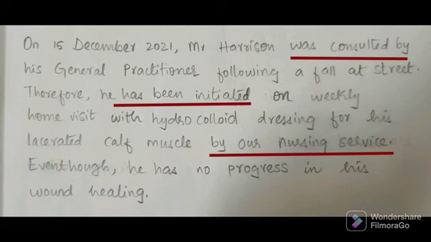So there is a correction. Therefore, he has been initiated with a weekly home visit. You can write for hydrocolloid dressing for his lacerated calf muscle by our nursing service. You have to mention by our nursing service, not with community health nurse, because you are the community health nurse, even though he has no progress in his wound healing. So simply we can sum up. No need to write like day by day. You can just sum up, even though he has no progress in his wound healing.